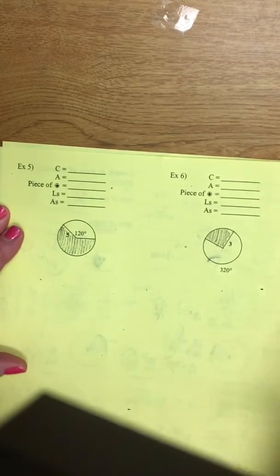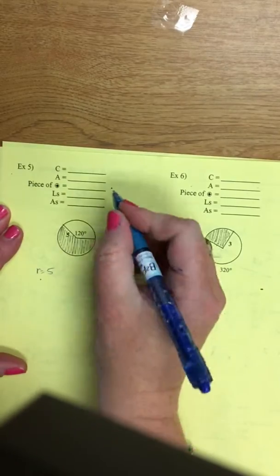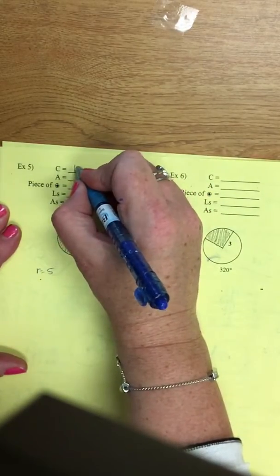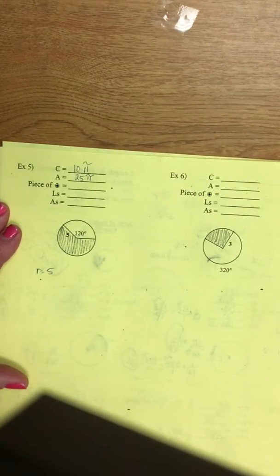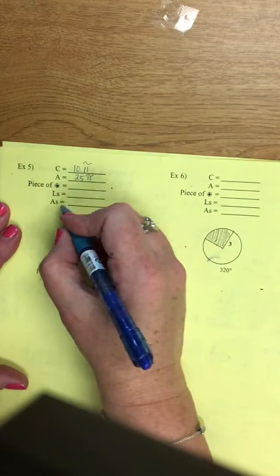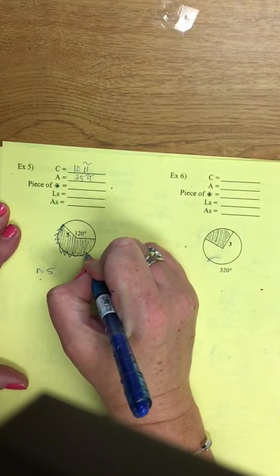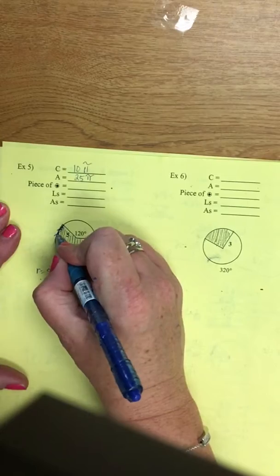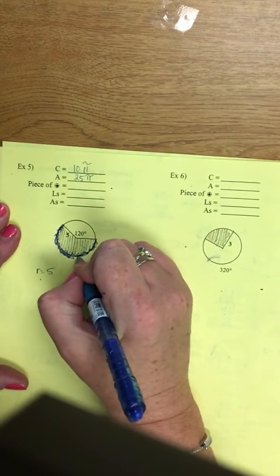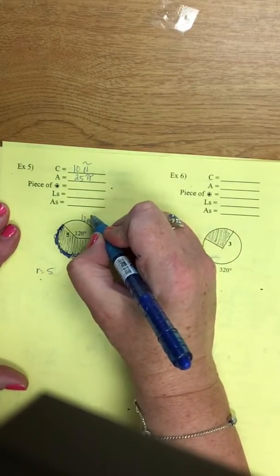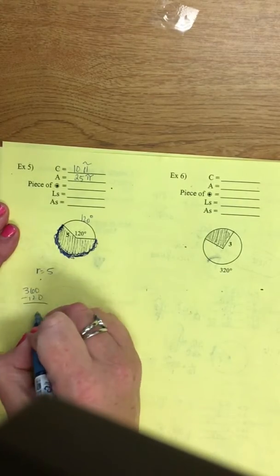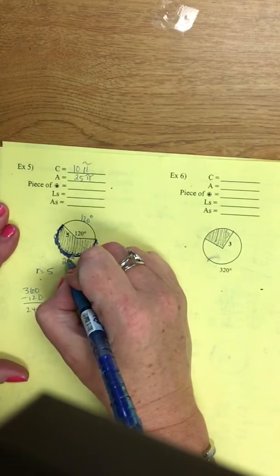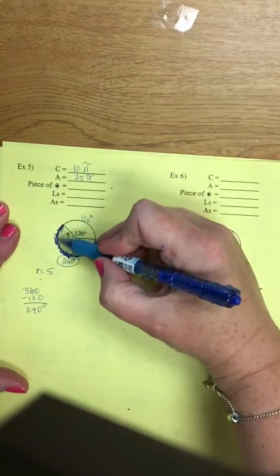They're trying to trick us here. The radius is 5. Therefore, my circumference is 10 pi, and my area is 25 pi. Now, if I want the shaded area here, or the length of this sector here, I am not going to look at the 120 degrees. The 120 is this arc. I don't want the measure of that arc. I want the measure of this arc here. So 360 minus the 120 is 240. So this whole arc is 240 degrees.